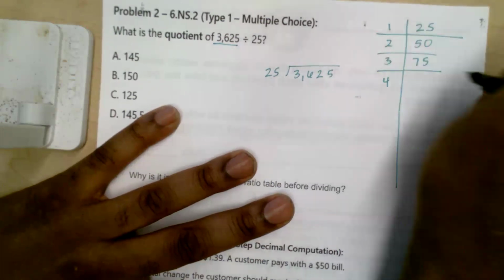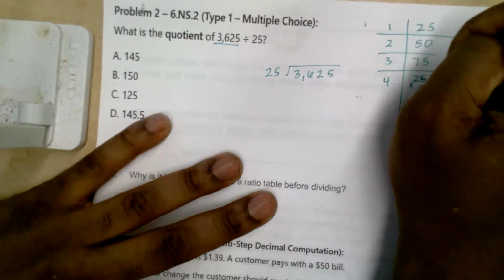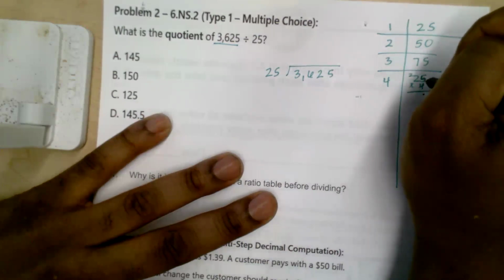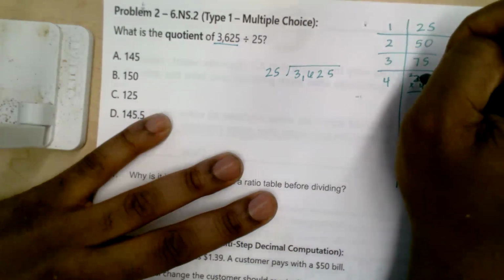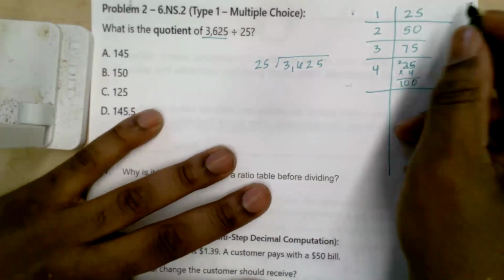But let's say you were stuck. You could literally just do 25 times 4. 5 times 4 is 20. 4 times 2 is 8 plus 2 is 10. And that's what you will do. See how you create space?